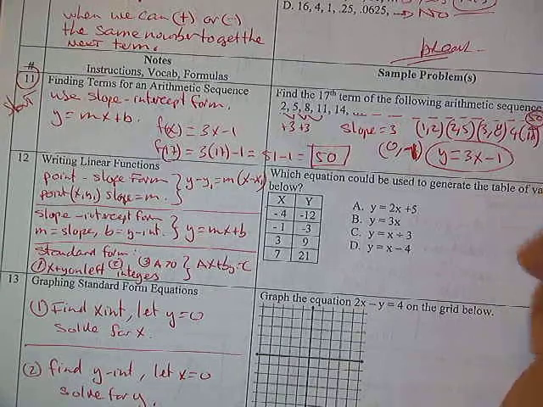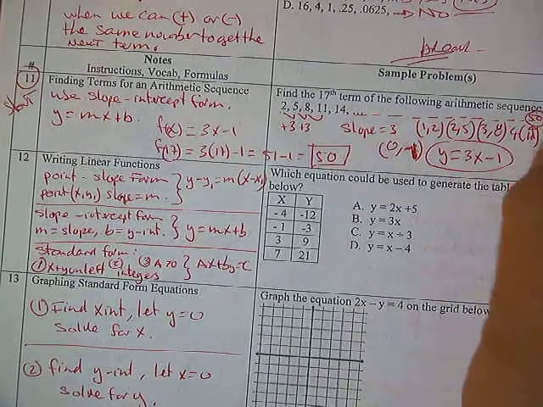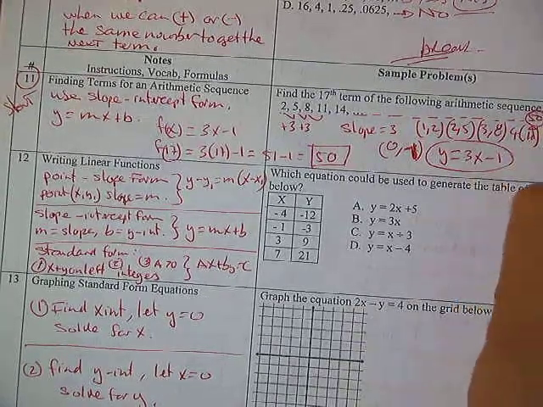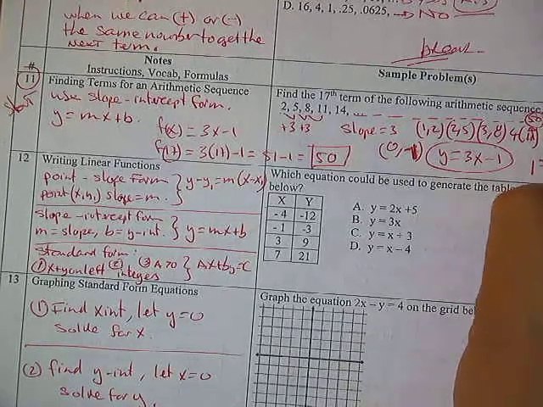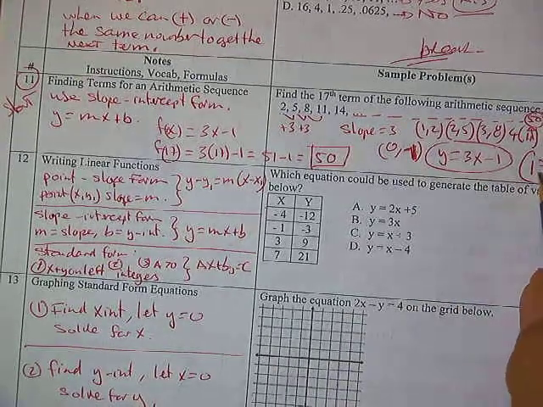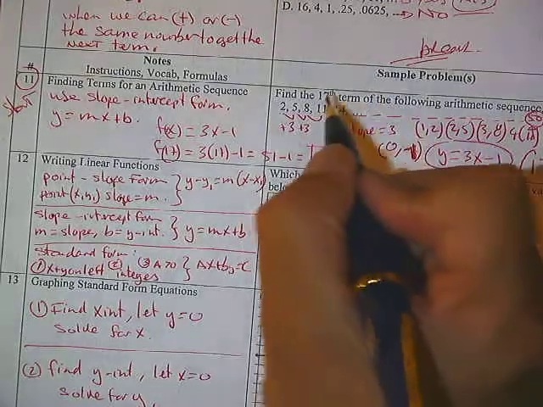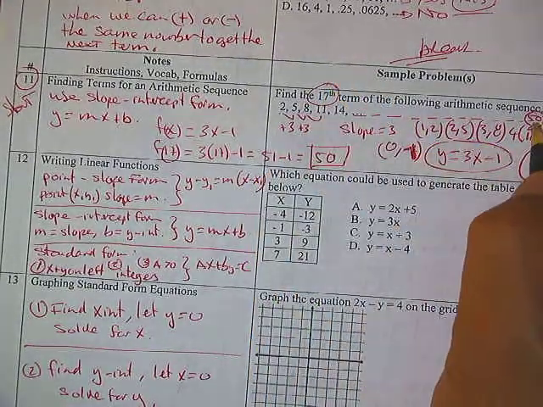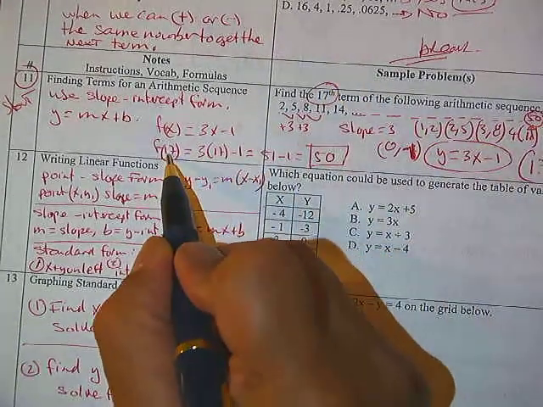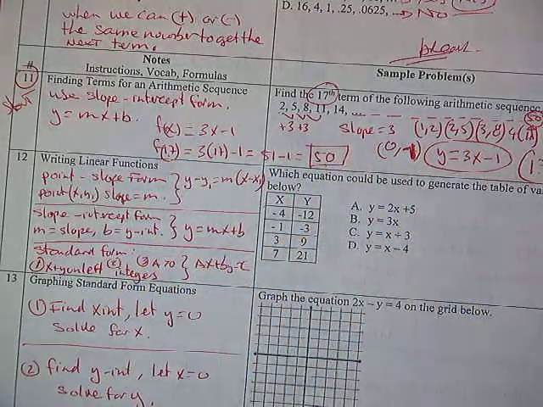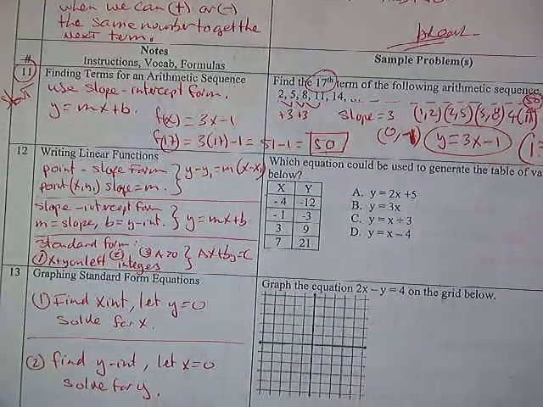So that's the number that goes right in here. The 17th number is 50. So we have 17 comma 50. The 17th number is 50.